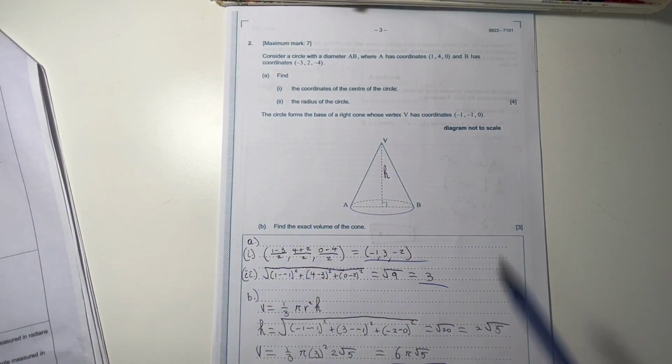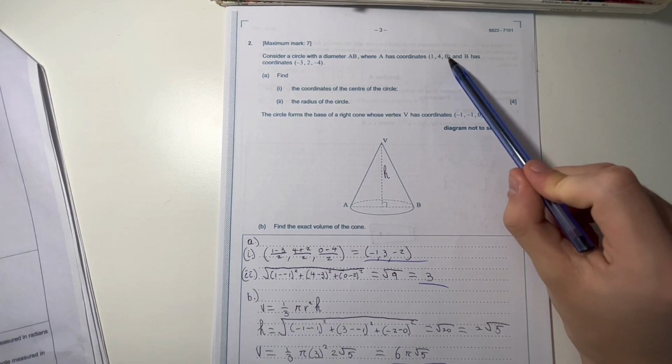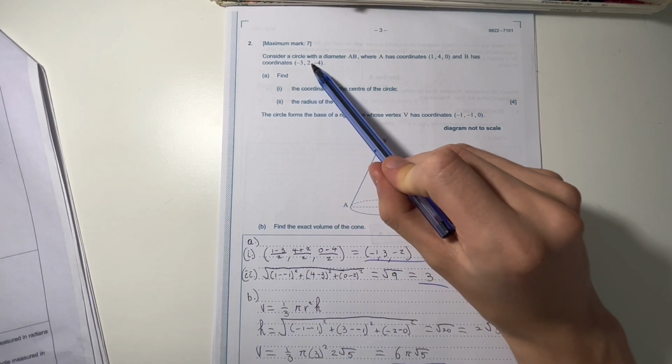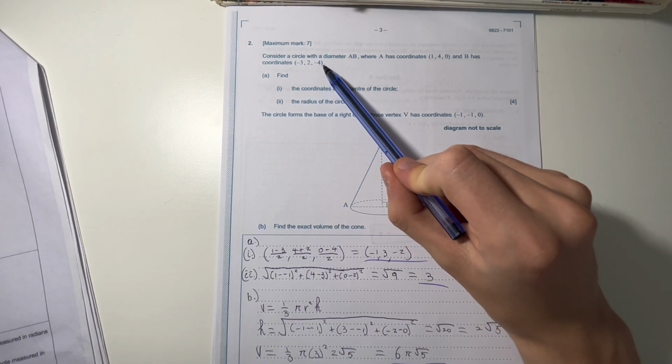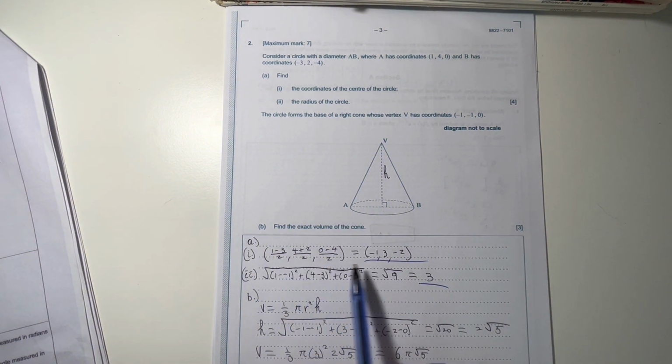And we can recognize that for the first set of coordinates, 1 is x1, 4 is y1, and 0 is z1. And for the second set of coordinates, -3 is x2, 2 is y2, and -4 is z2. Simply plugging these into the equation, we will eventually end up with (-1, 3, -2).